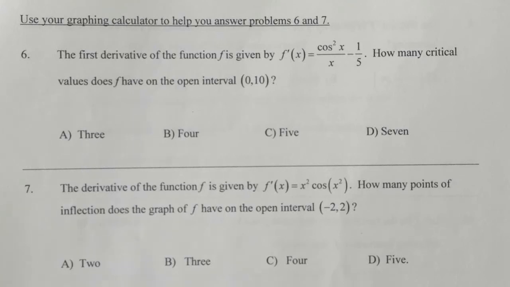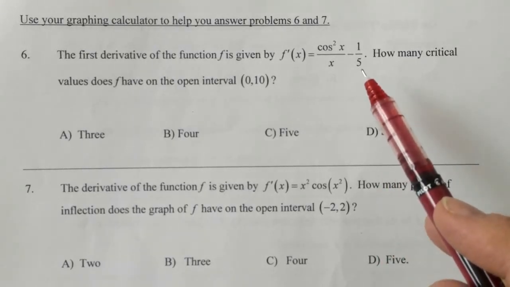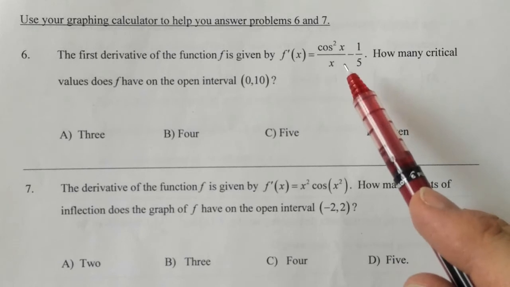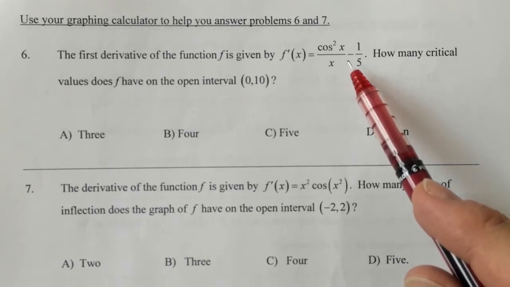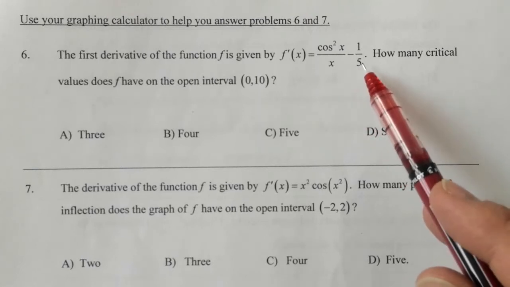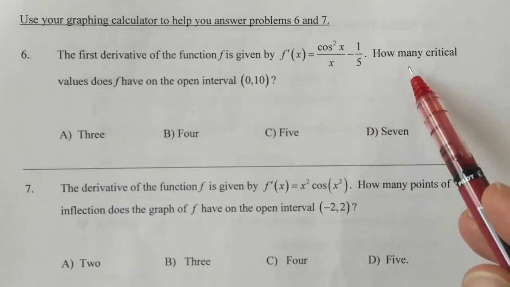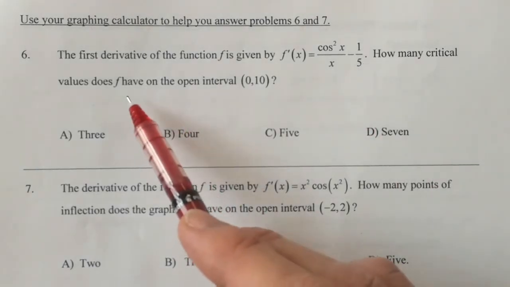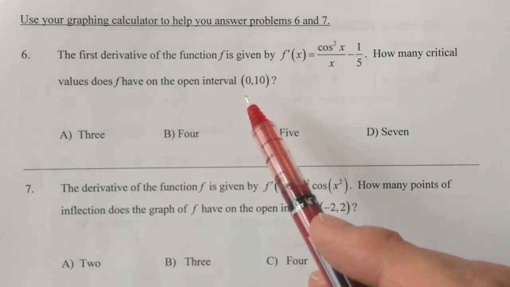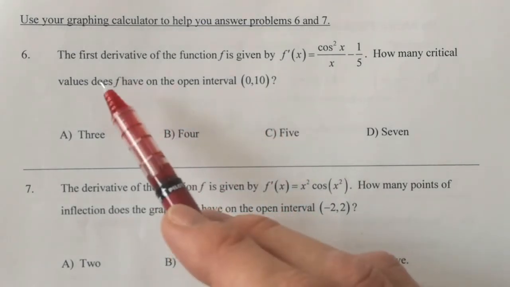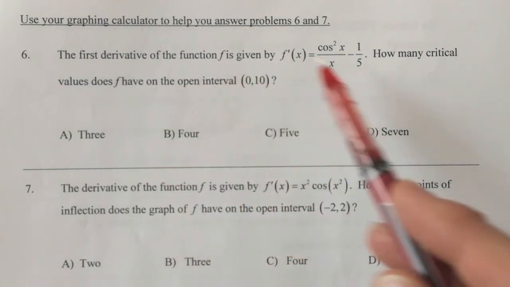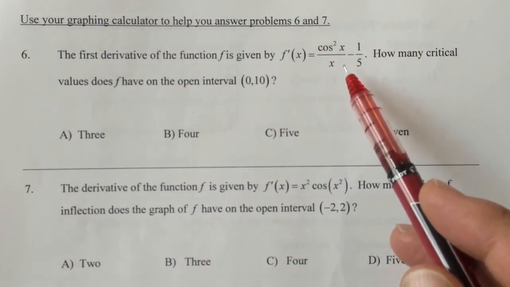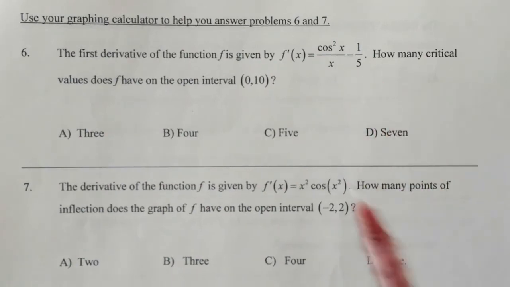Problem number 6 and 7 require the use of the graphing calculator. With problem number 6, we're told that f has a derivative of cosine squared of x over x minus a fifth. And we're asked how many critical values does f have on this open interval from 0 to 10. A critical value occurs when the function has a derivative which is equal to 0. So we need to find when this derivative is equal to 0.